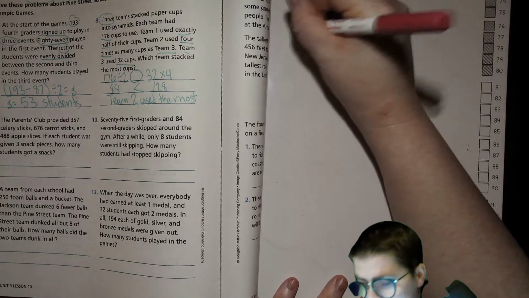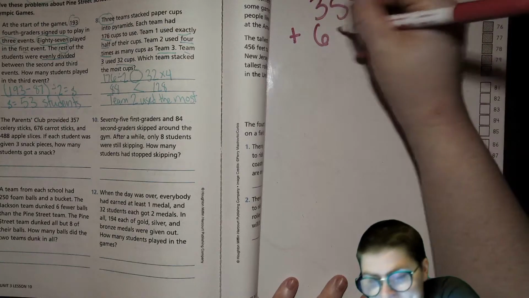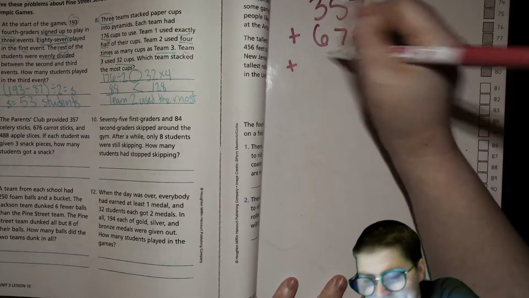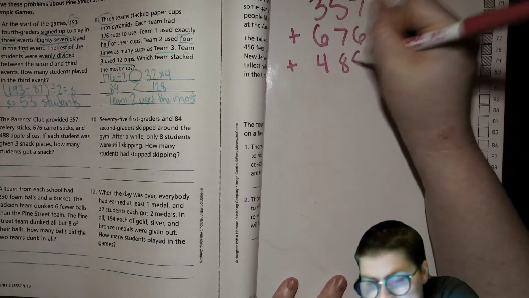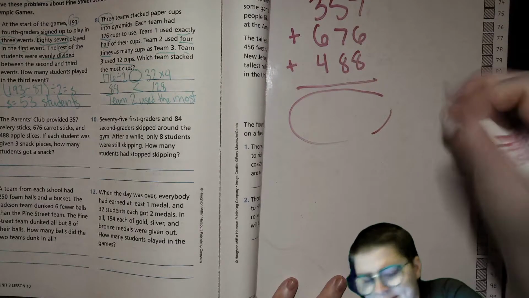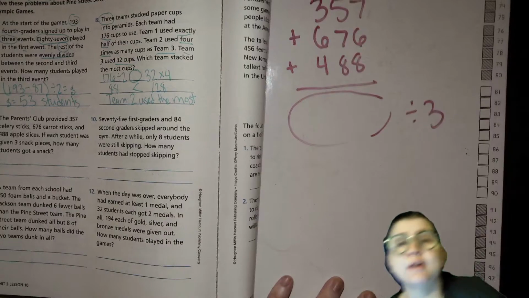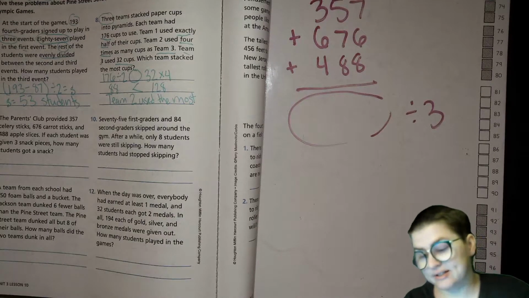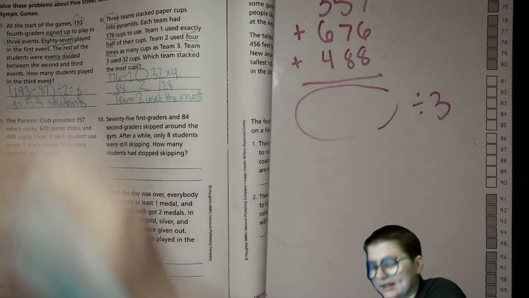Okay, so to write that out for you, it's 357 plus 676 plus 488. We're going to find this total, and then we're going to divide it by 3. So the way that you write that out to make a single math equation would look like this. Actually, I was going to use my purple.